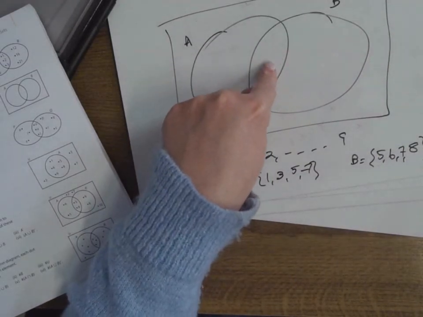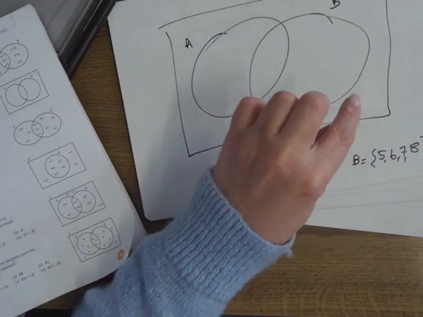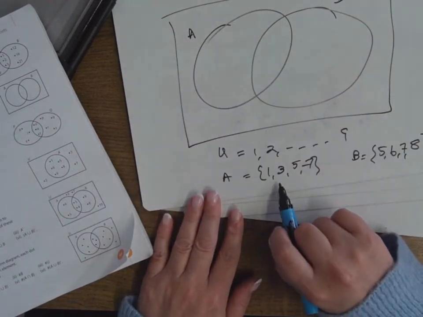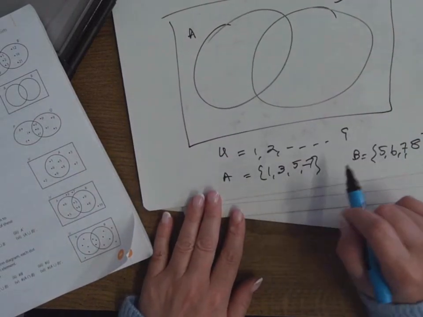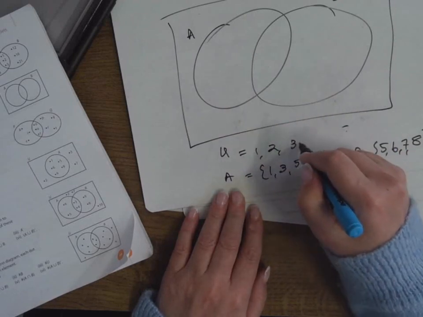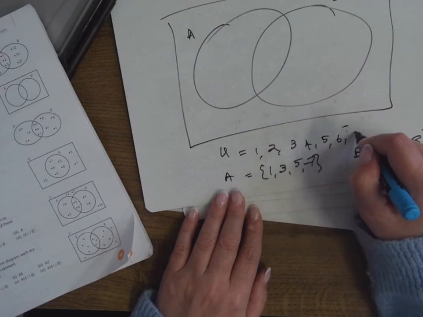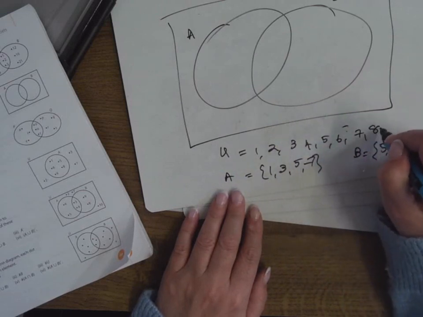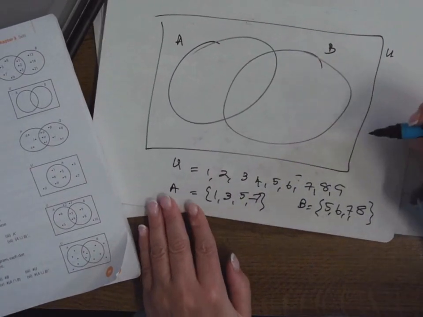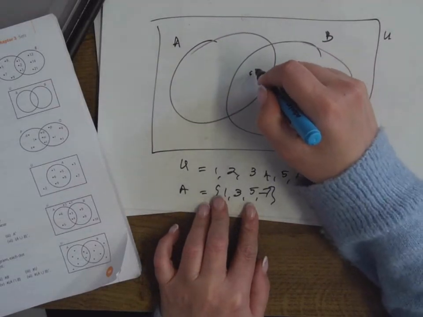So when you're drawing a Venn diagram, girls, you always start with the heart. The heart is the middle bit, right in here. So you always start and you work out. In here, you want where A and B overlap. So is there anything in A that's also in B? Anyone? Can you see now? 7 and 5. So I put them in here, right?